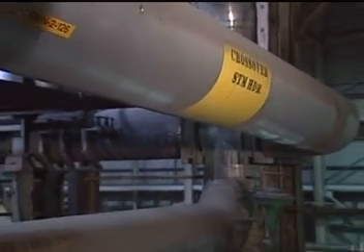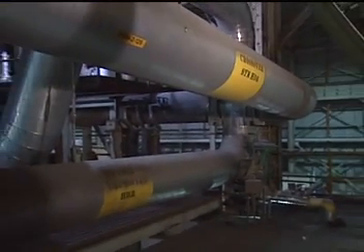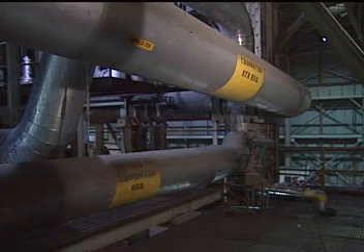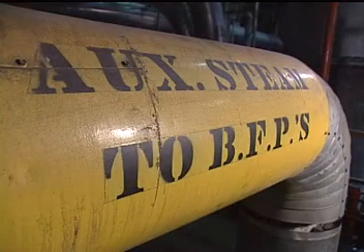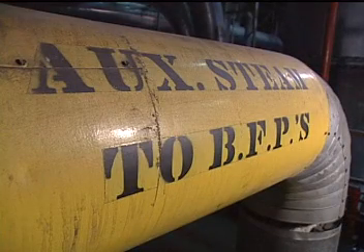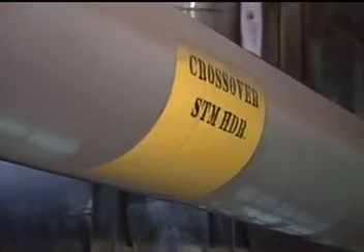Steam that's used for purposes other than driving a turbine or heating feed water is generally referred to as auxiliary steam. In this part, we'll see some typical uses of auxiliary steam in a power plant, and we'll look at the operation of the components that control the pressure and temperature of auxiliary steam.